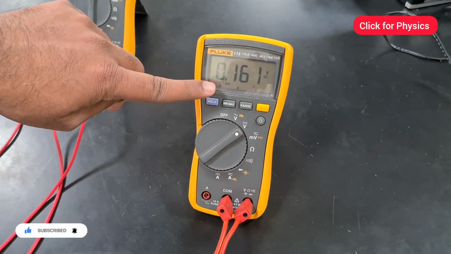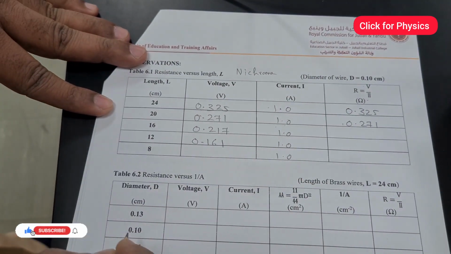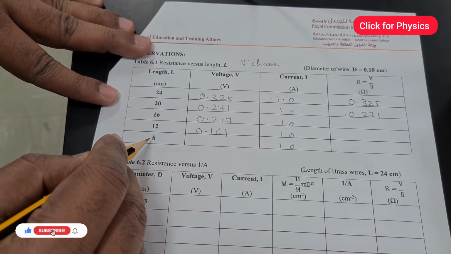What is its voltage? 0.161. So I have to record this value here, 0.161. And then the last value, for 8 centimeter. Let's set 8 centimeter here.